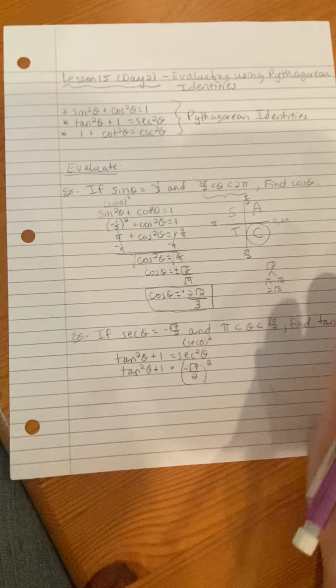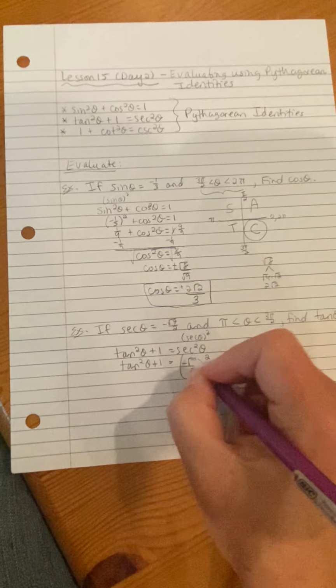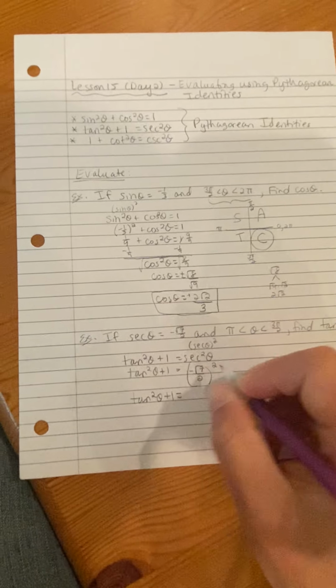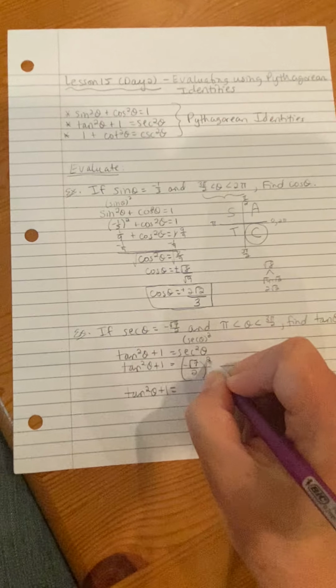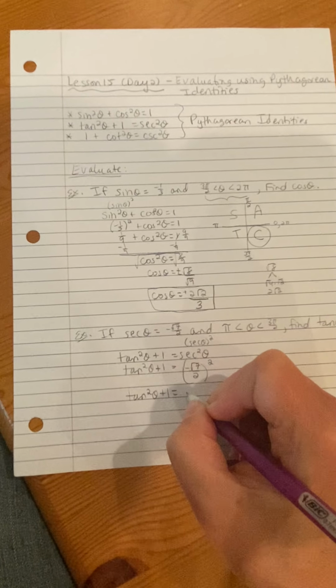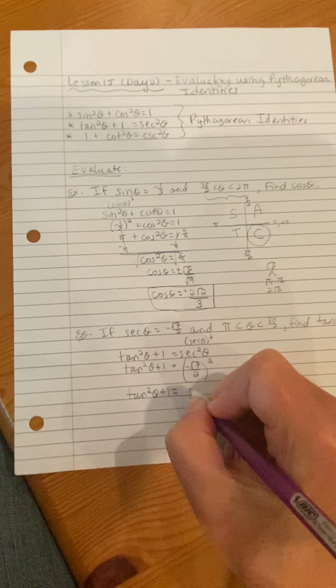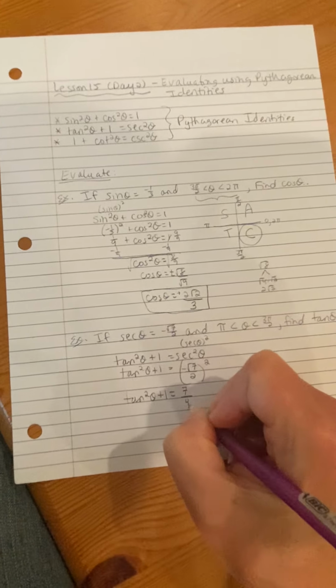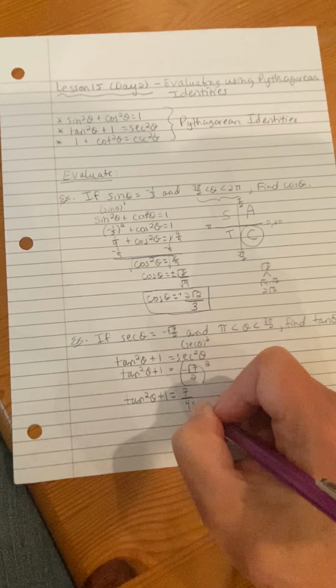So now let's square this. We got tan squared theta plus 1 is equal to, so squaring a fraction means square the numerator and square the denominator. Squaring anything that's negative will automatically be positive, and squaring the square root gets rid of the square rooting, so that's just plain old 7 over, and that's going to be 4, right, because 2 squared gives you the 4.